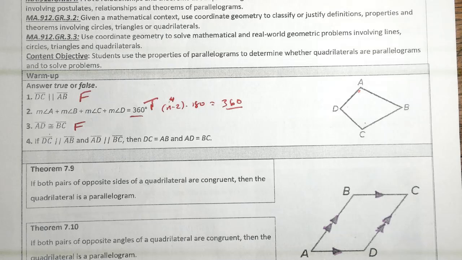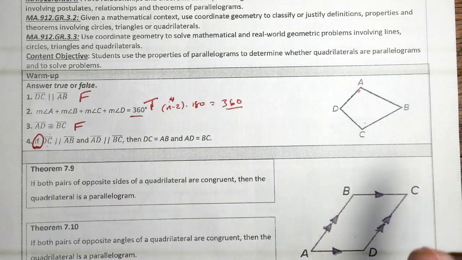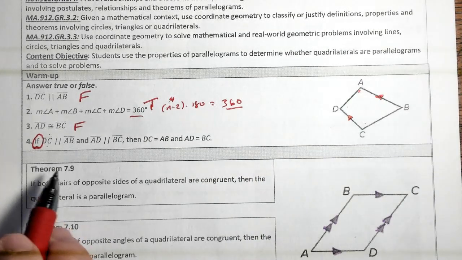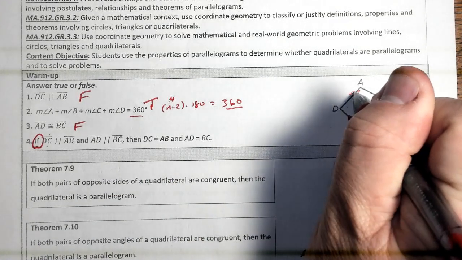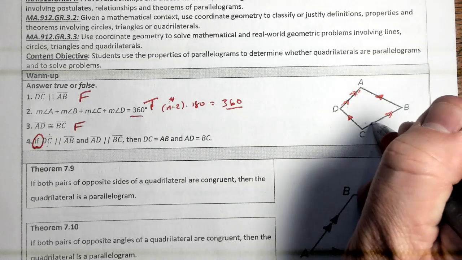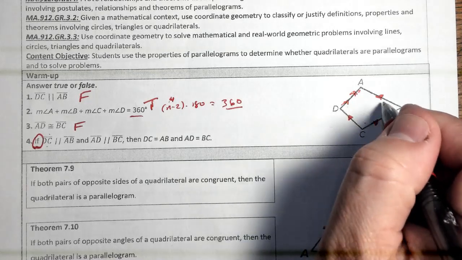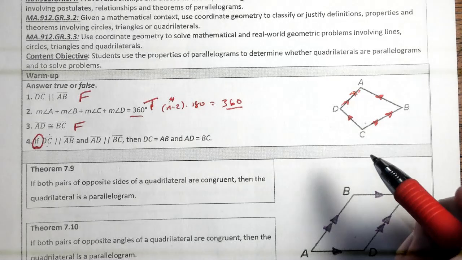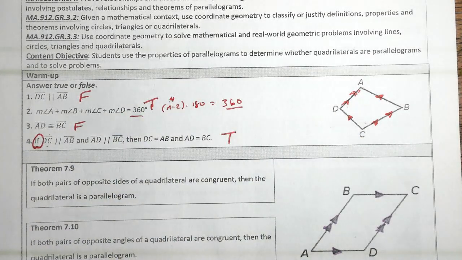Now for number 4, if DC is parallel and AD and BC are parallel, then these sides are going to be congruent. If both pairs are parallel, this is a parallelogram, and those are equal or congruent. So number 4 is true, because of the if.